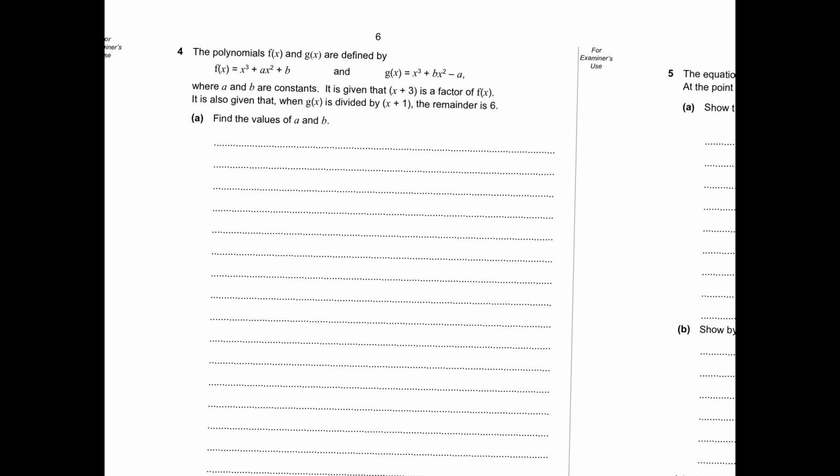All right. So to have that, remember our factor theorem, we are having here f of x is equal to x cubed plus ax squared plus b. So if x plus 3 is a factor, it means we are having here x plus 3 is equal to 0.